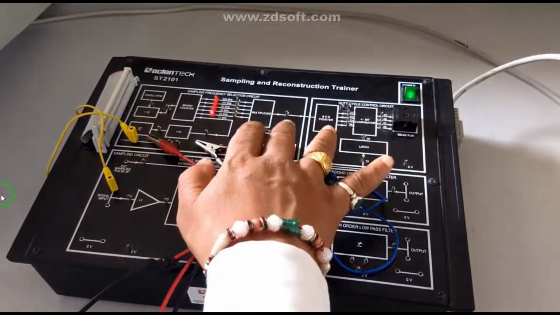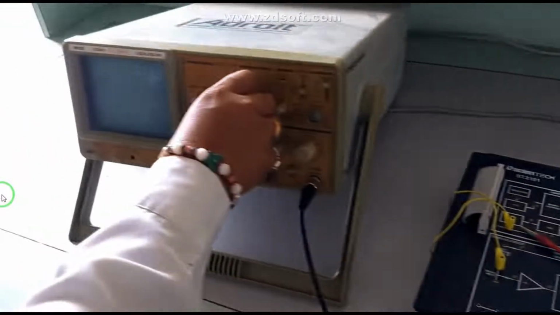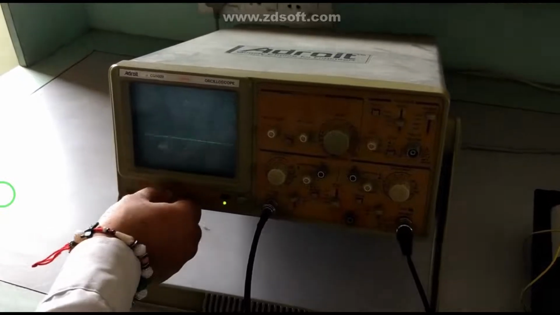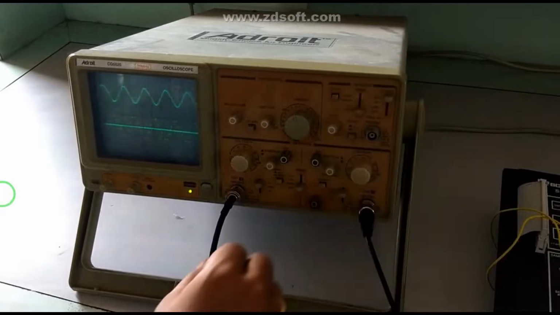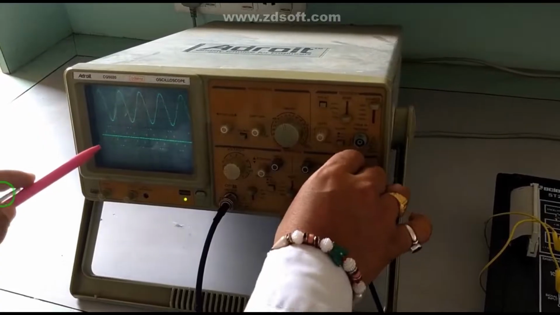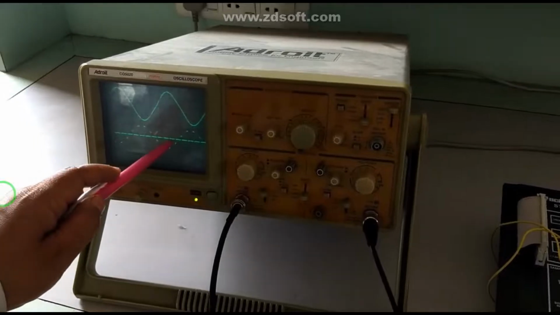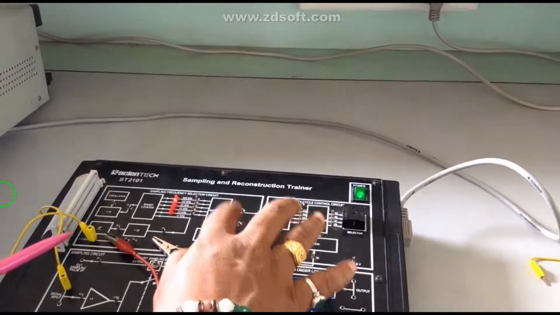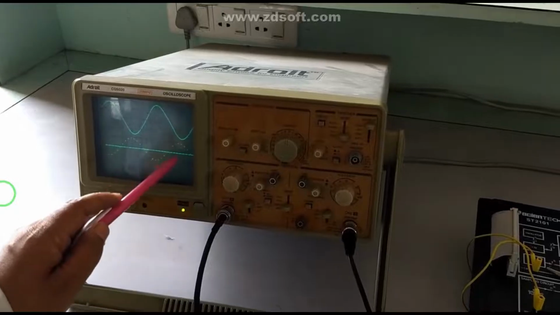Now we are going to increase it. So make it 80 kilohertz. So you can observe how it is going to sample it. See, the sampling rate has been increased. So if we increase the sampling rate, the sample output will more closely resemble your input signal. This is your input signal and this is your output signal.